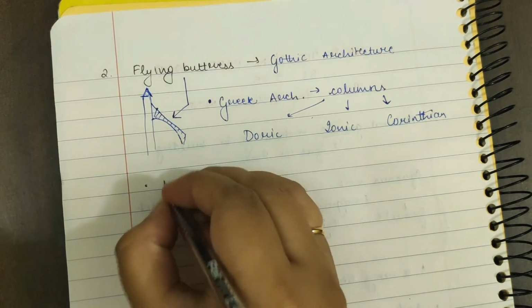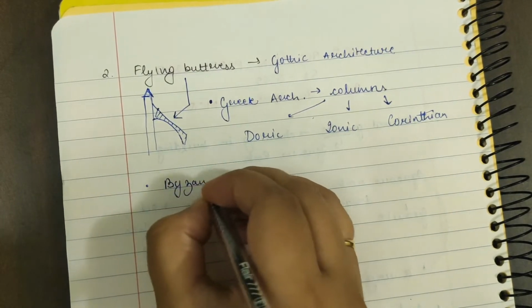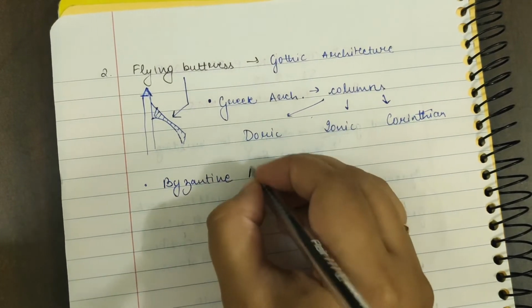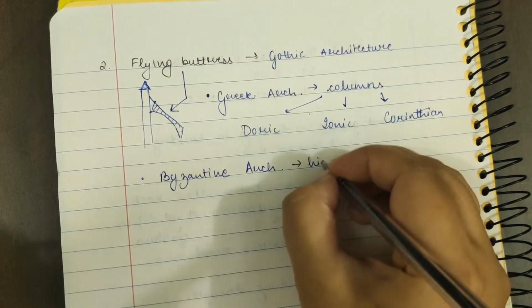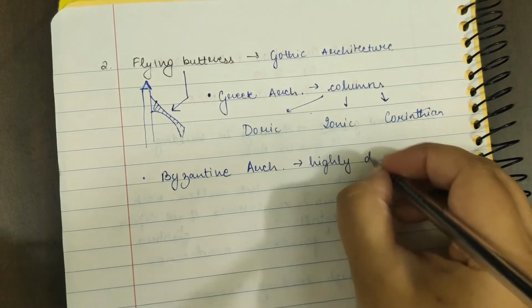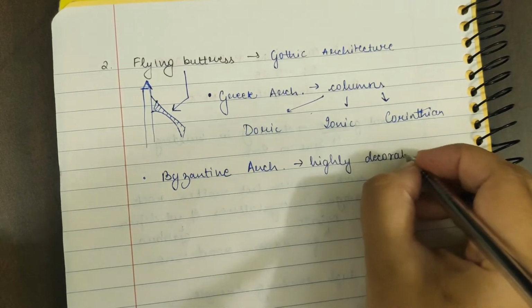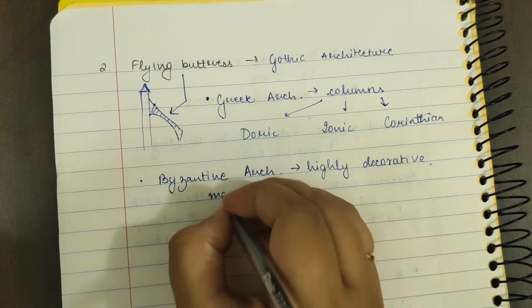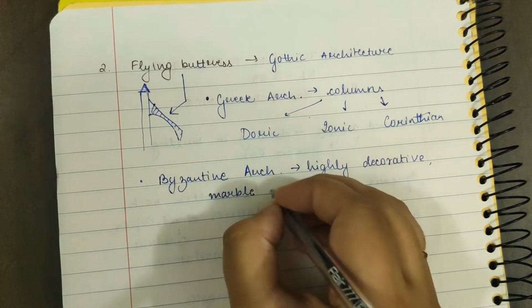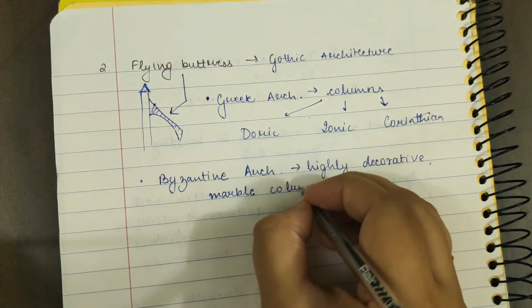And coming to Byzantine architecture, the structures in Byzantine architecture were highly decorative, and marble columns were there. Marble columns, highly decorative these were, and inlaid stone pavements, etc.